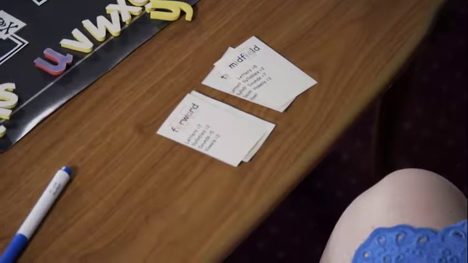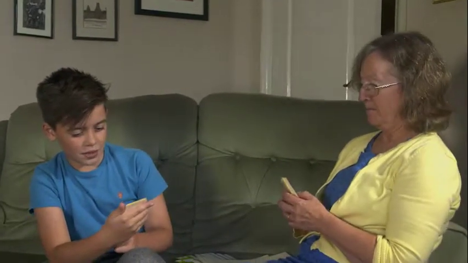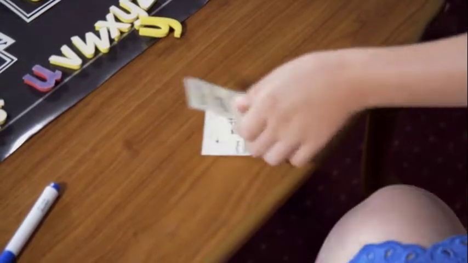A game of top trumps comparing the makeup of individual words is a definite winner. Midfield. Sounds 5. 3. Yes, I get them all.